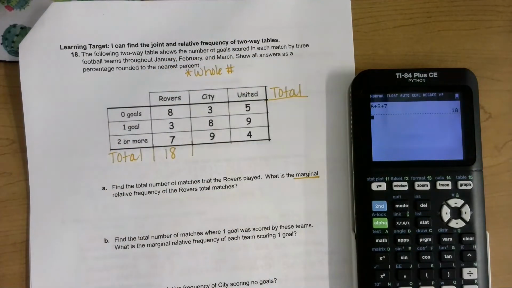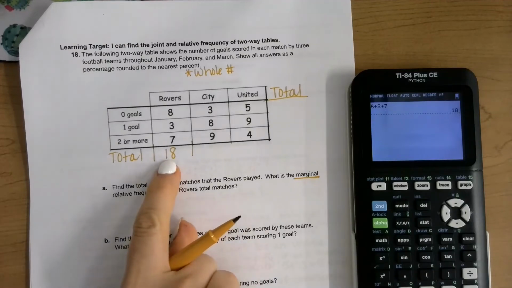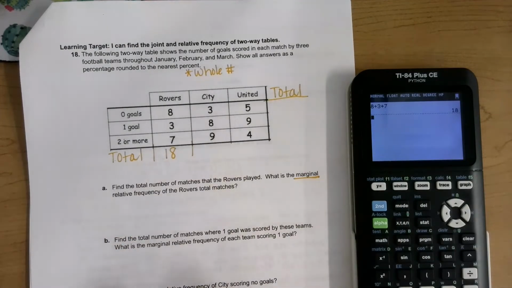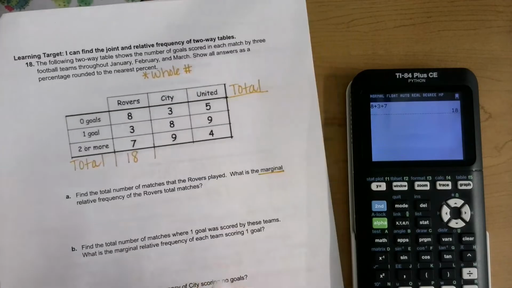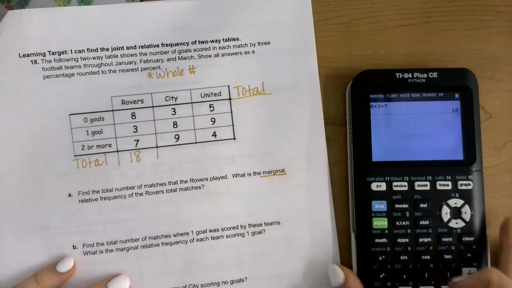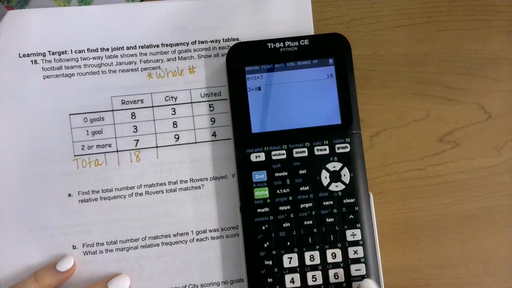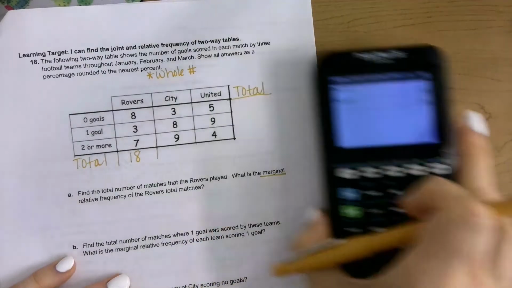All right. Then it says to find the marginal relative frequency. Well, in order to find the percent of this, we need to find the total of all the different teams. So let's find the total. So 3 plus 8 plus 9 for the City team, 20.